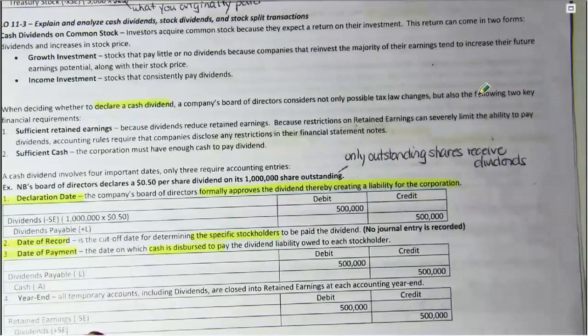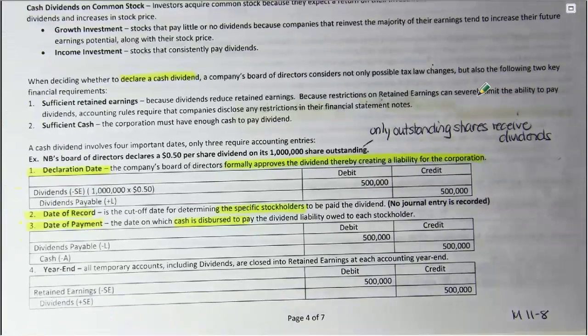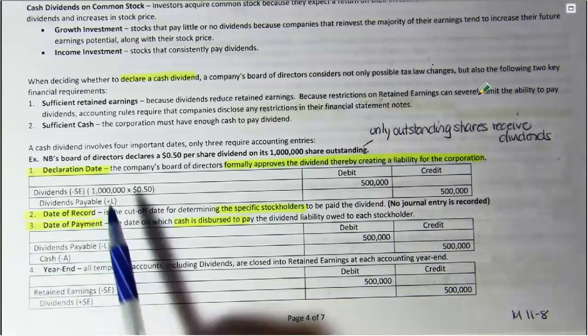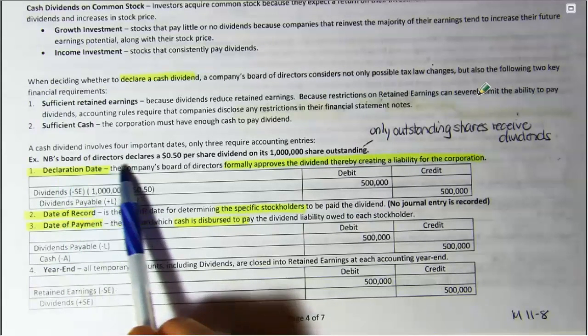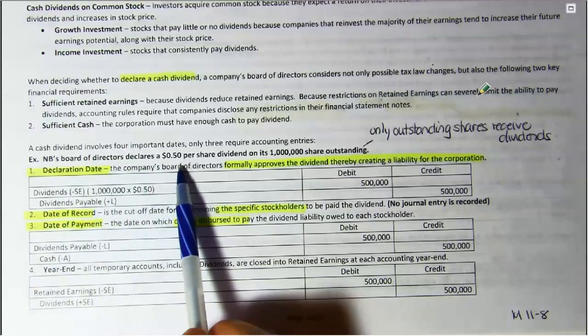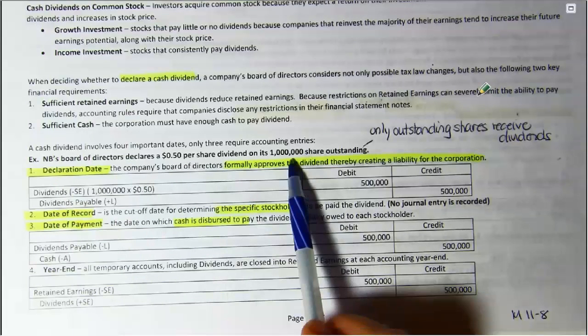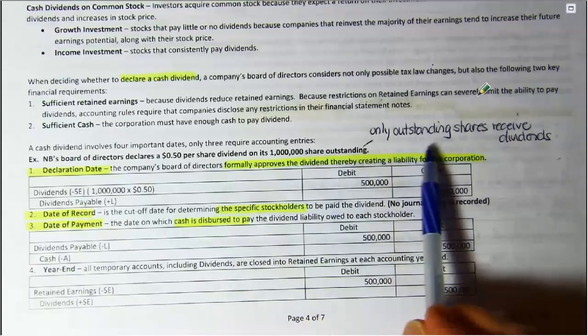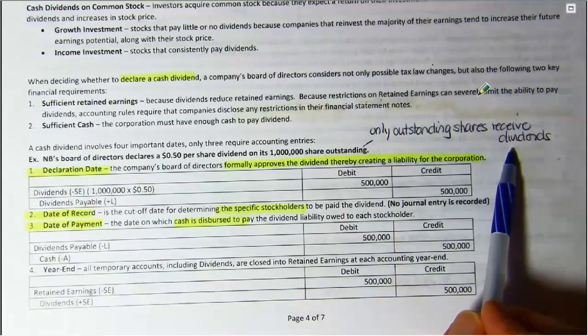Okay, so 4 dates. And the last one, you already know about. First of all, we've got the declaration date. NB's board of directors declares a 50-cent per share dividend on its 1,000 shares outstanding. Remember, only outstanding shares receive dividends. So that would be the issued shares minus what you bought back, minus Treasury shares.